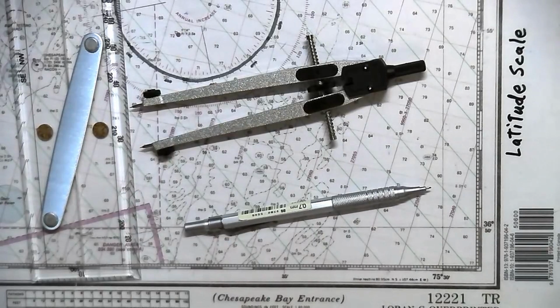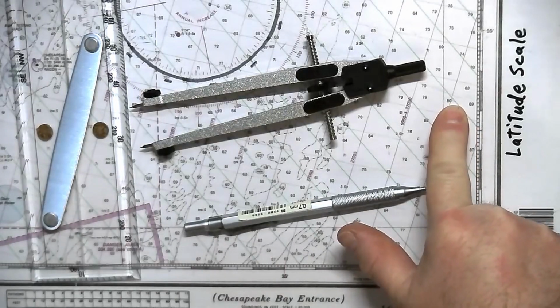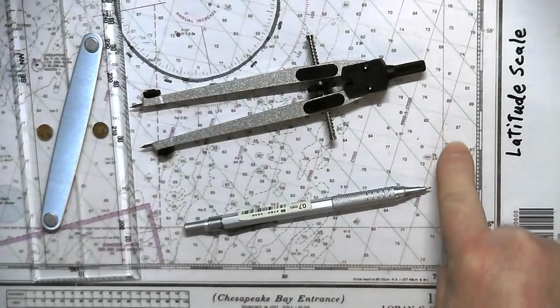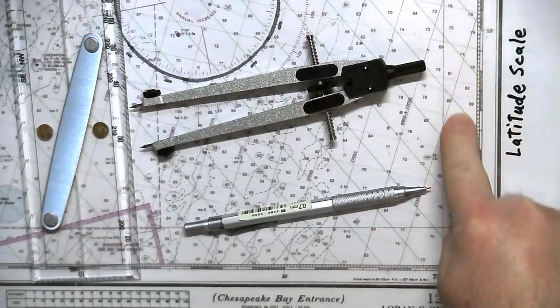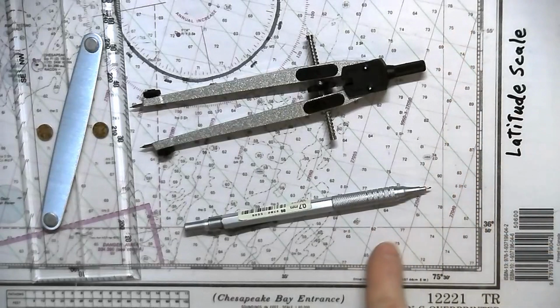Before I begin, I want to refresh your memory on a couple of topics that we covered. First of all, when we take measurements, we only use the latitude scale, which runs vertically on both the left and right sides of your chart. At no point in time will we ever use the longitude scale on the bottom and top of the chart for taking measurements. For the purposes of this example, I'm using the Chesapeake Bay entrance chart in the lower right-hand corner.